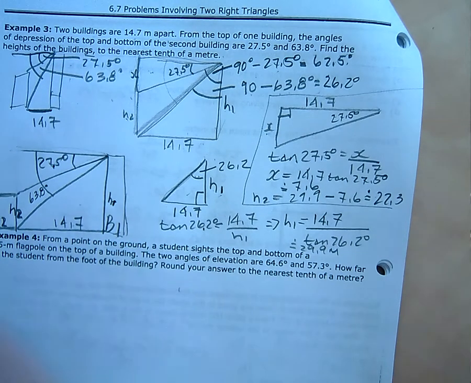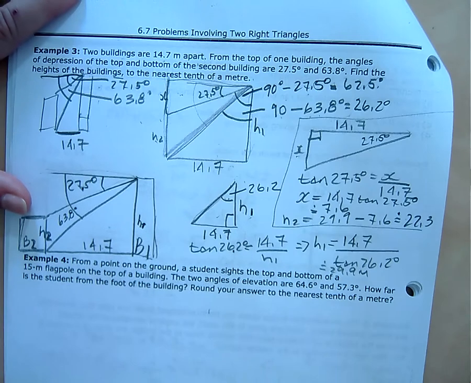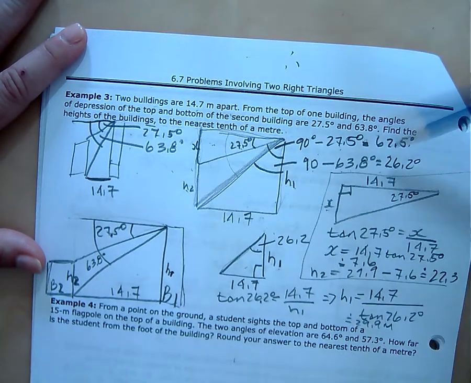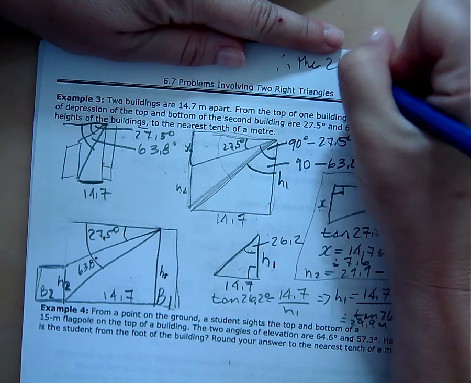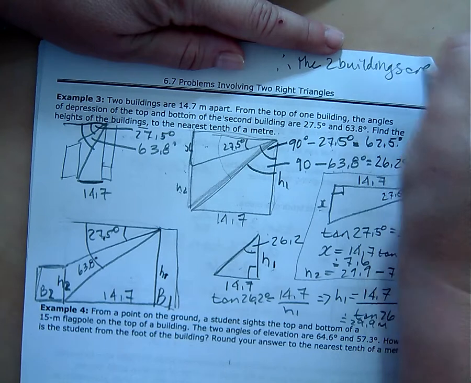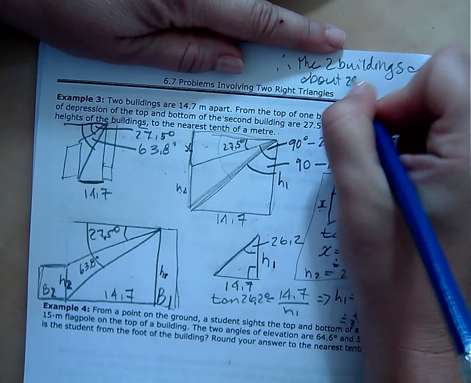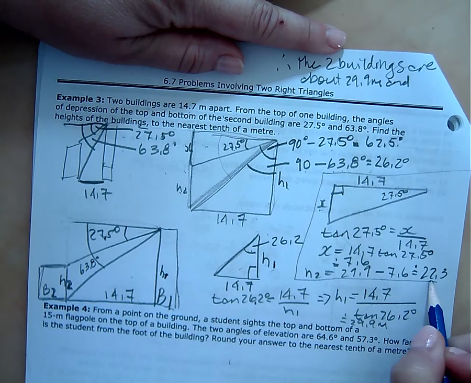And now we have to write our answer. Okay, so our answer I'm going to write way up here. Therefore, the two buildings are about 29.9 meters and 22.3 meters.